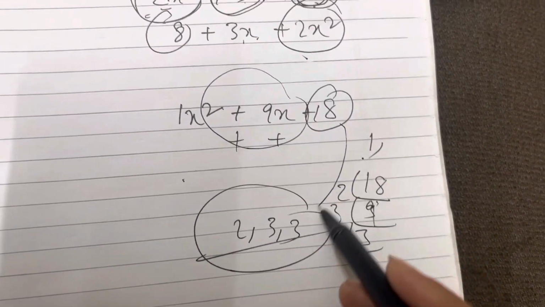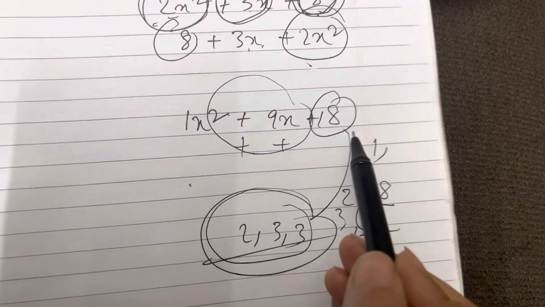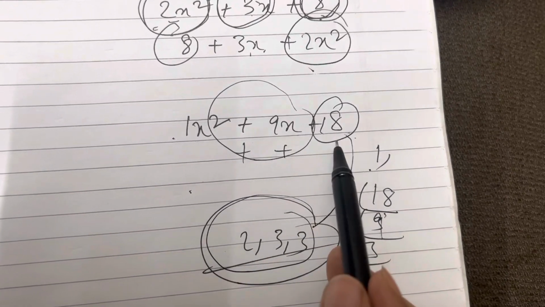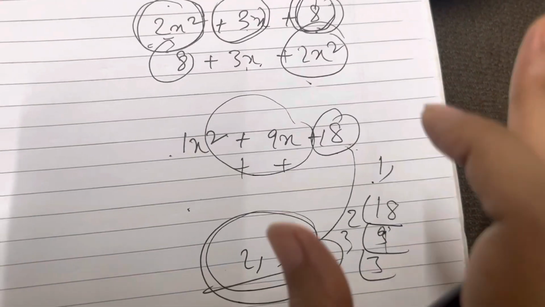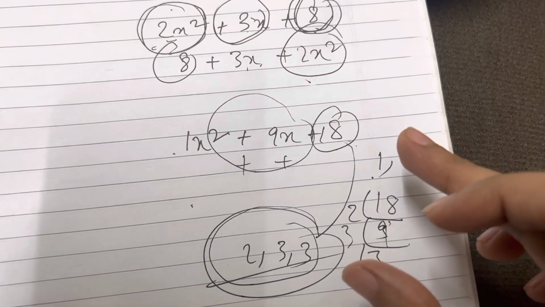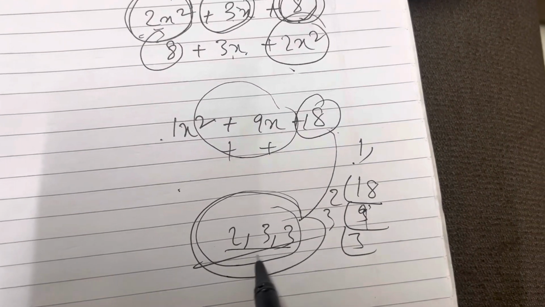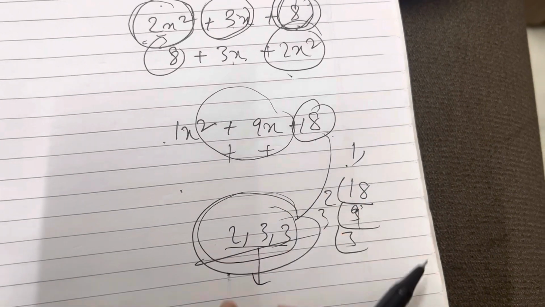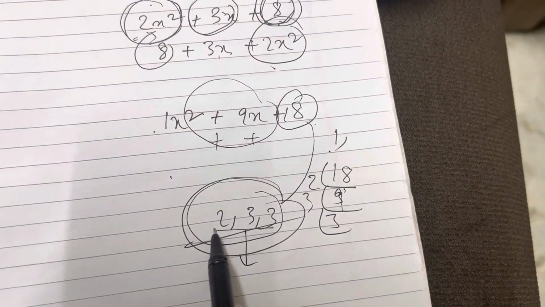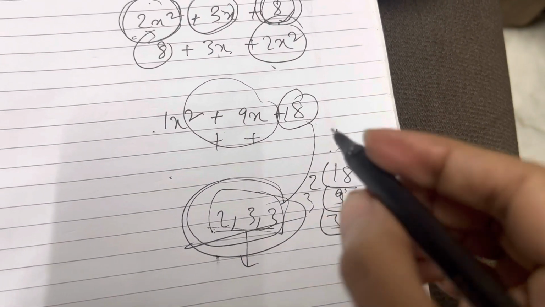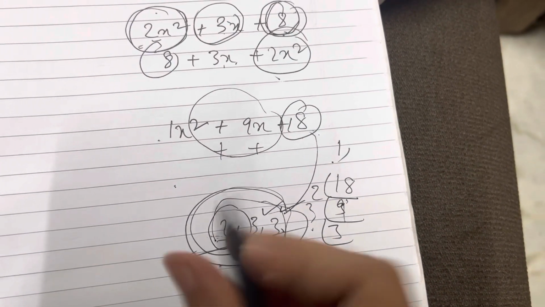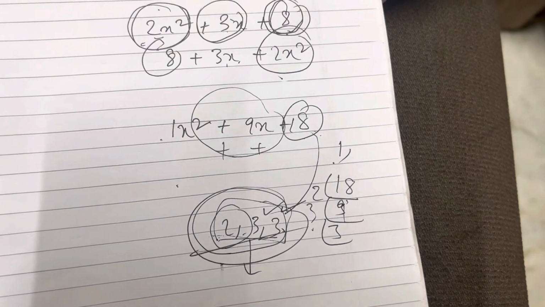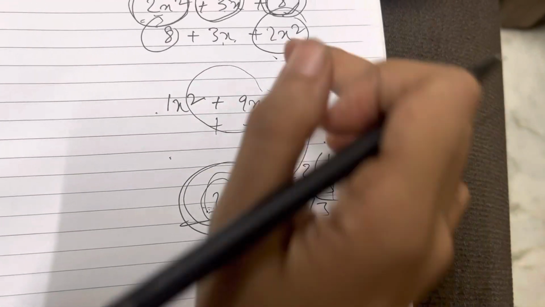How? You need to add the factors that you have received by breaking the first and the last term. You have already broken them down into their prime factors. Now over here you have 3 factors. You need to reduce them down to 2 factors, but make sure all of them are included. You really can't write 3 plus 3 is 6. No, 2 has to be included. So you multiply them once again and find the combination such that you get plus 9x.